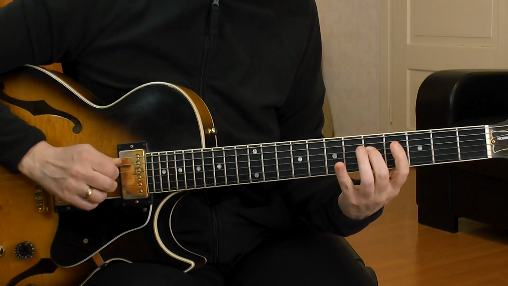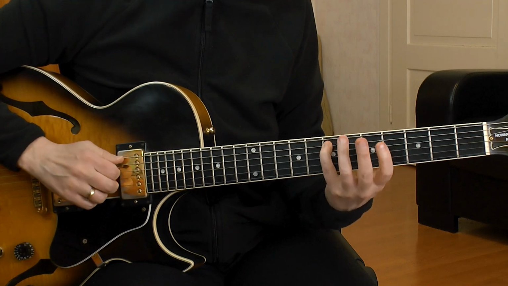Ascending, descending, and land on a chord tone. Land on A, C, E, or on G, but not on G sharp. Now the next lick will demonstrate this.